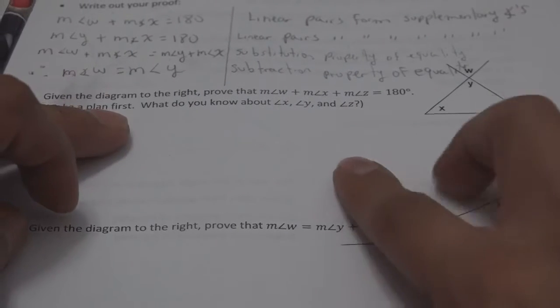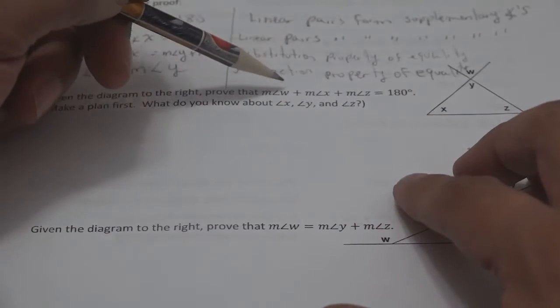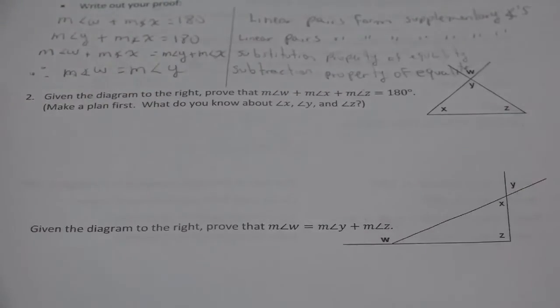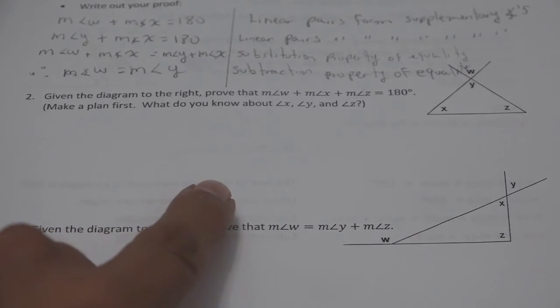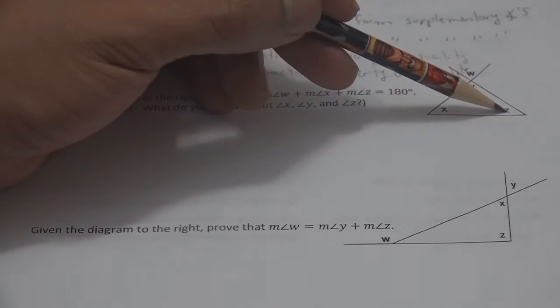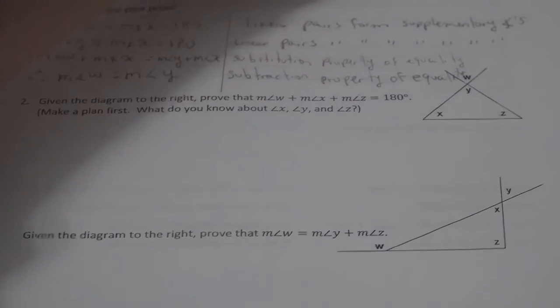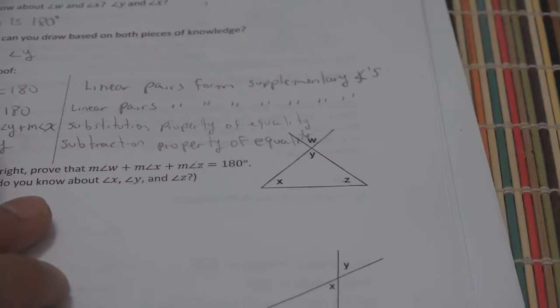Given the diagram to the right, prove that measure of angle W plus measure of angle X plus measure of angle Z equals 180. In other words, they want me to prove that W plus X plus Z equals 180. Well, right now, let us conduct an informal discussion.